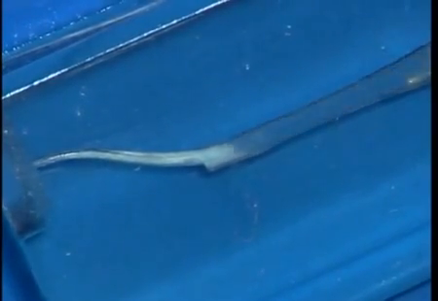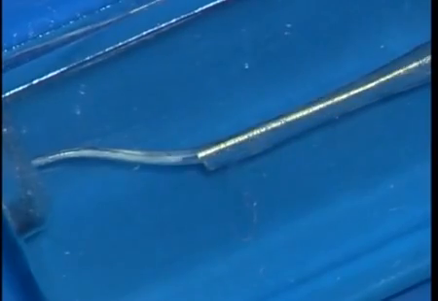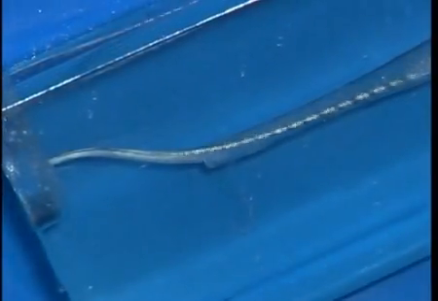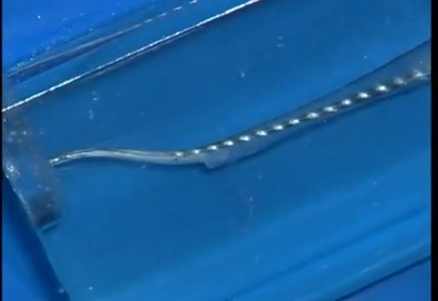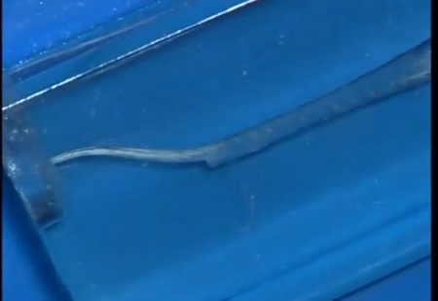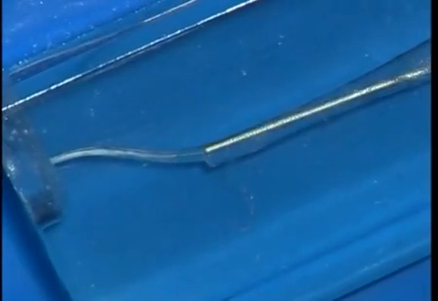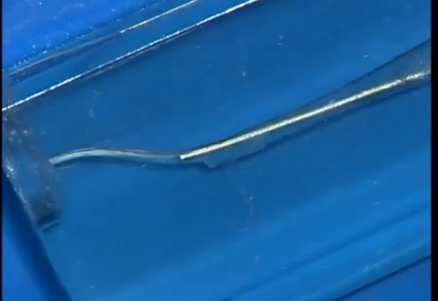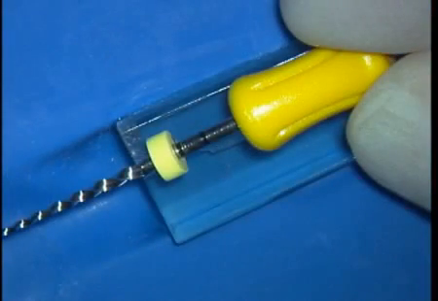Again, after its use, irrigate and recapitulate and re-irrigate. The recapitulation file again is used in little deliberate short amplitude strokes to move debris into solution so that when we re-irrigate, we can liberate that debris. The next sequential instrument is the ProTaper Finisher number 1.